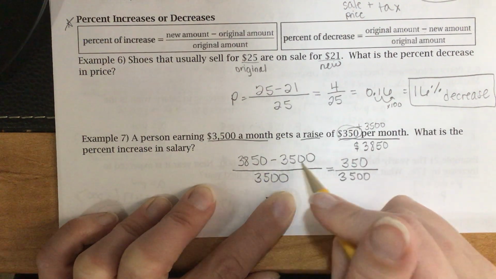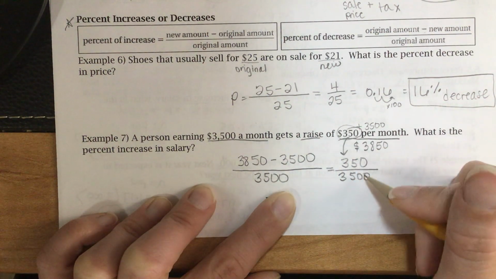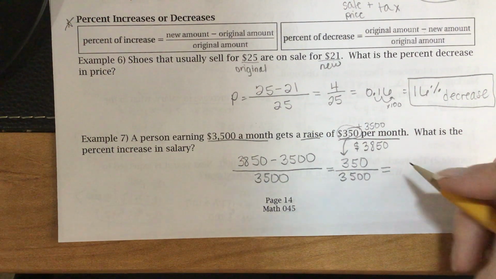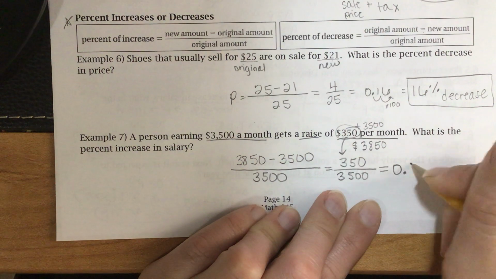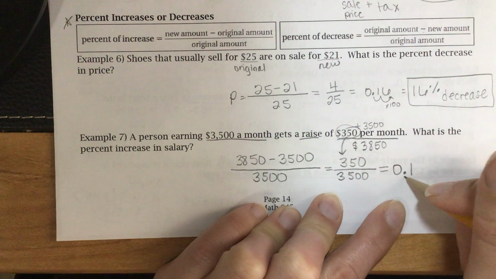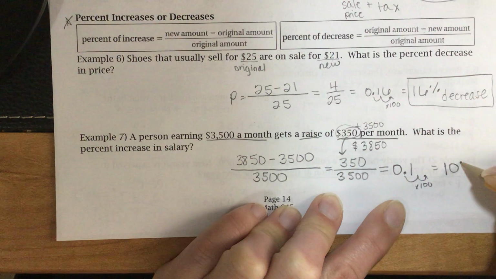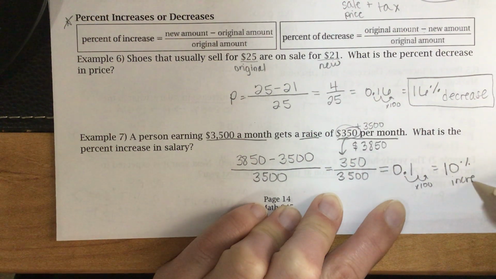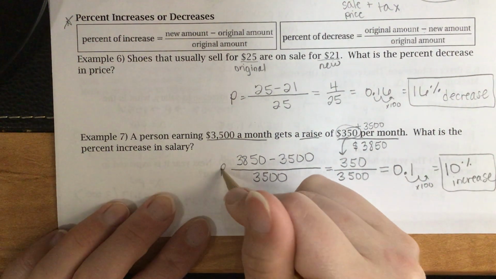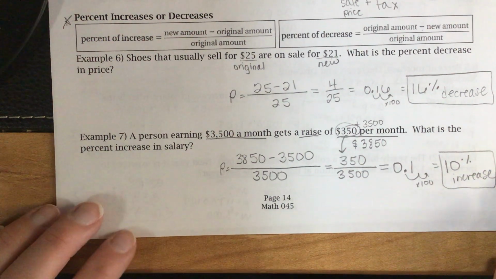So could you skip this step? Sure, you could have taken this number and just substituted it in. 350 over the original is going to tell you that it is 0.1 when you divide 350 divided by 3,500. This is not a percent until you multiply by 100. And when you do, you're going to get 10% increase. That's your percent increase or decrease. And that is 6.5% increase, decrease, and discount.